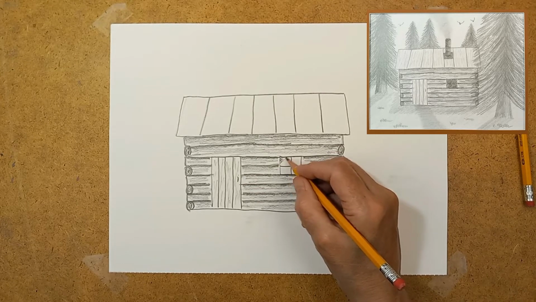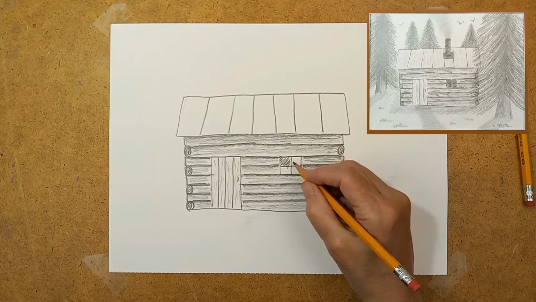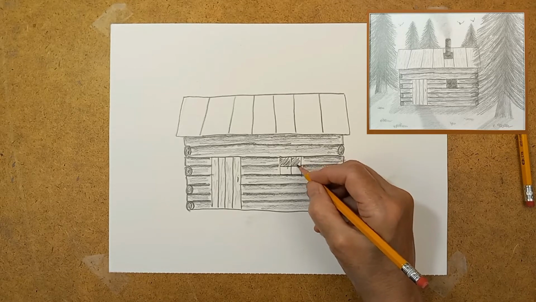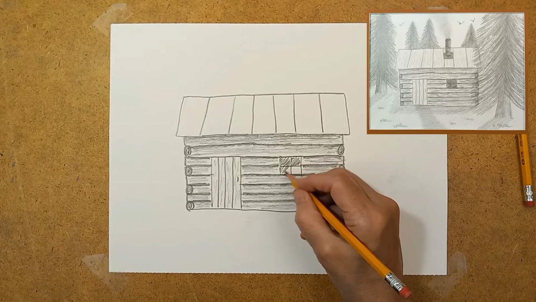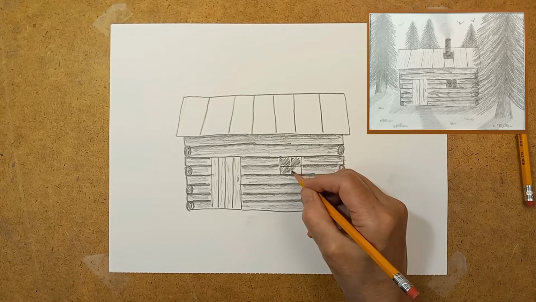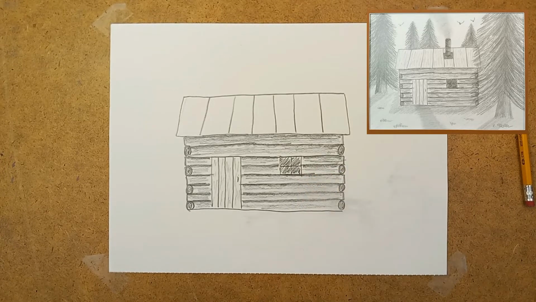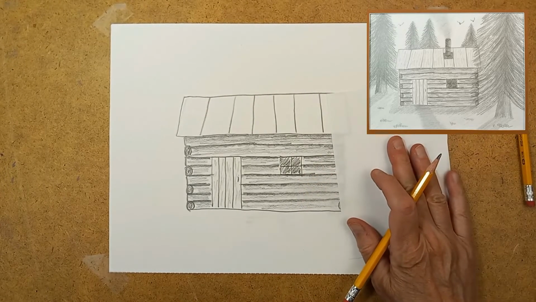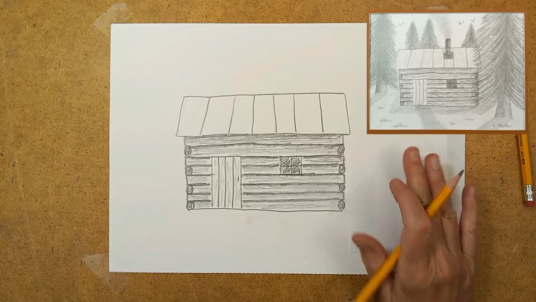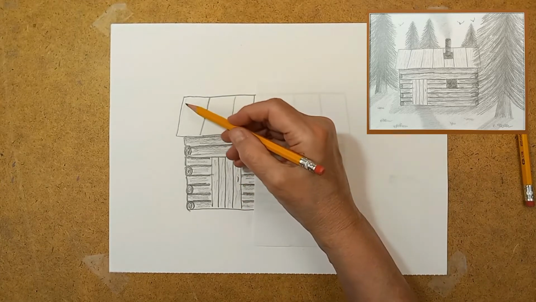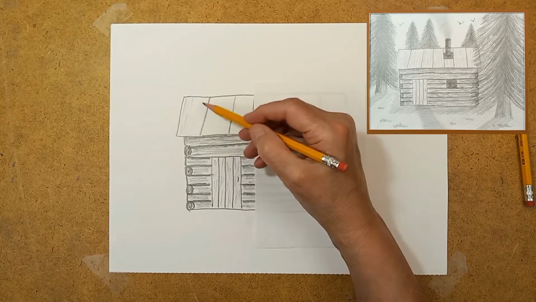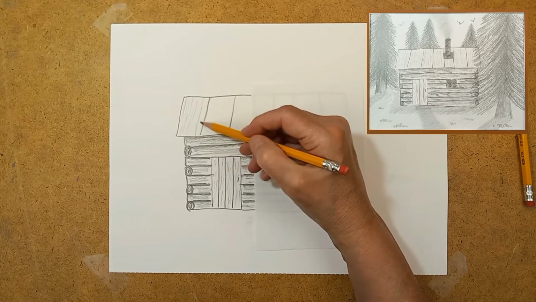Darken in the window panes since we can't see into the cabin from where we're standing. Put some lines onto the boards of the roof.